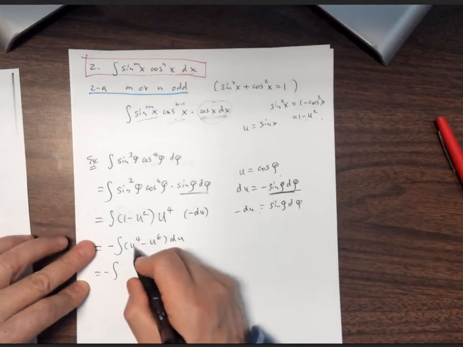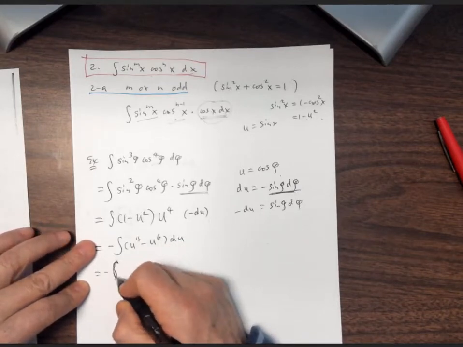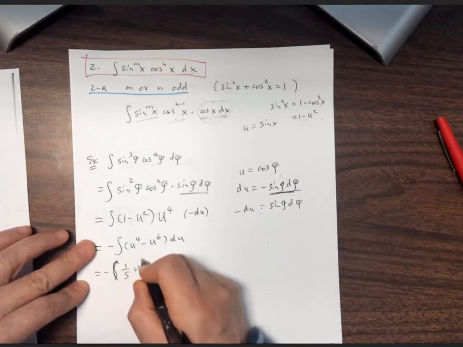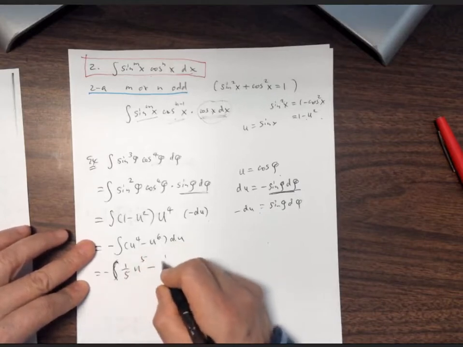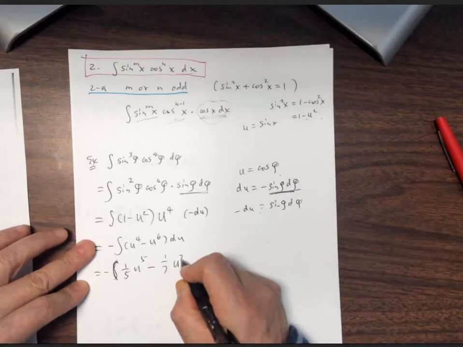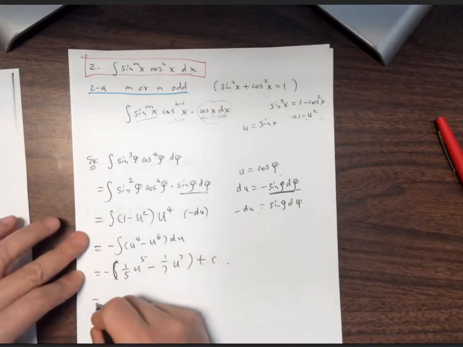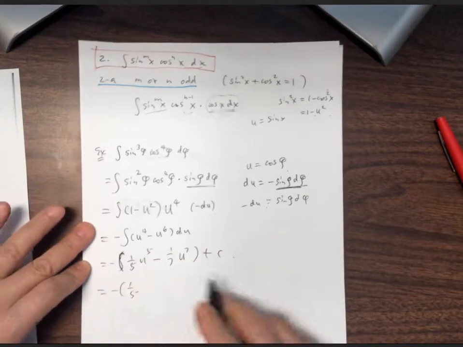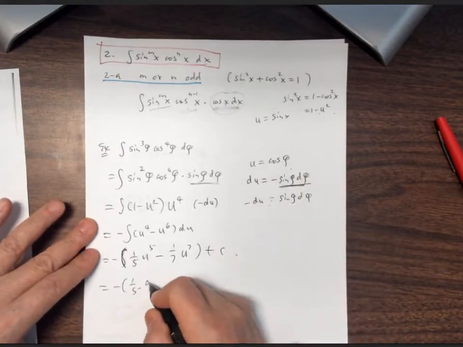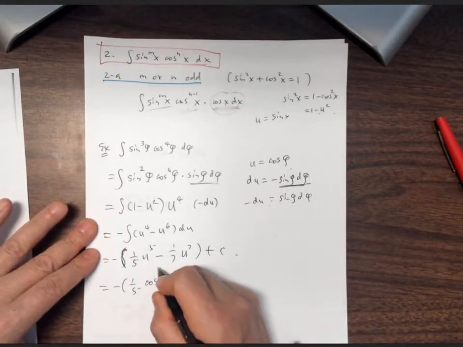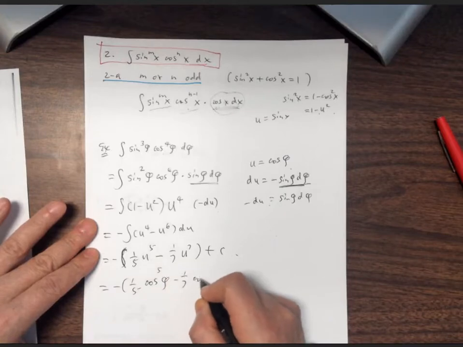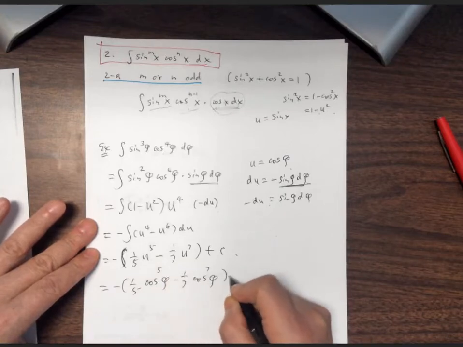Well, what's the integral of it? It's 1/5 u to the 5th power, 1/7 u to the 7th power plus c. Bring back the cosine. Cosine phi 5th power, cosine phi 7th power plus c.